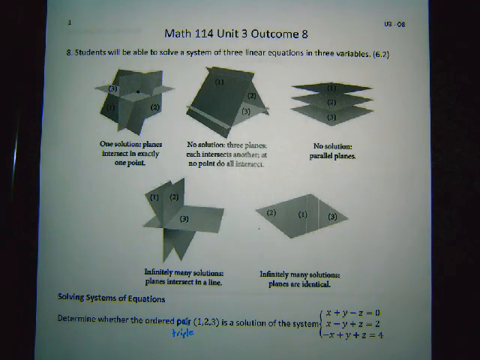Hello and welcome to our next set of algebra notes. This is our last set for the semester. We're in the very last section, outcome 8 of unit 3.